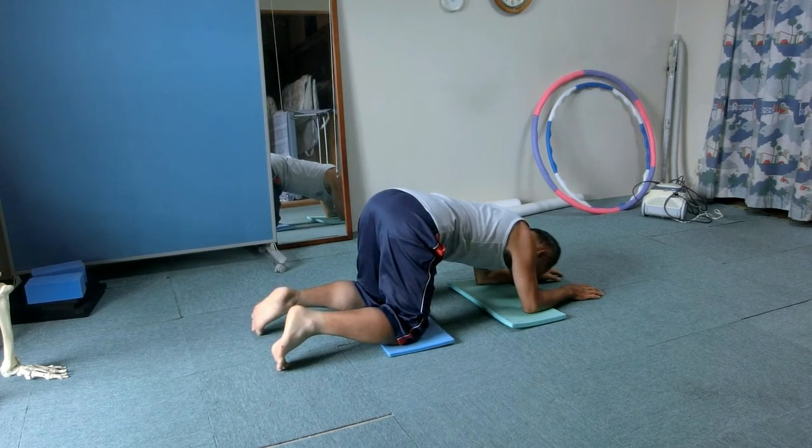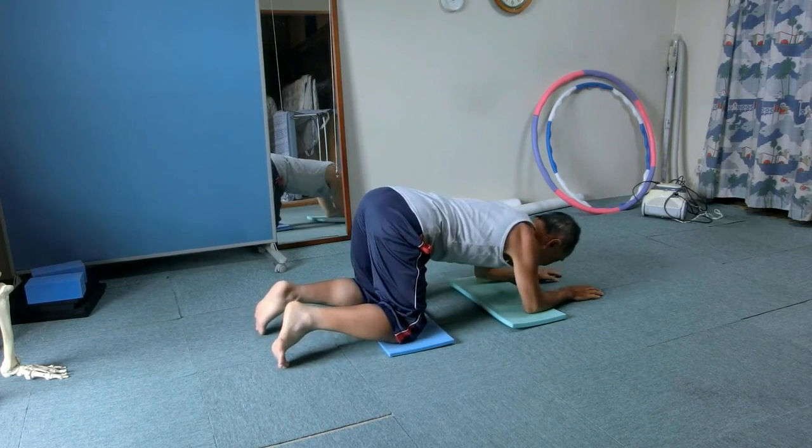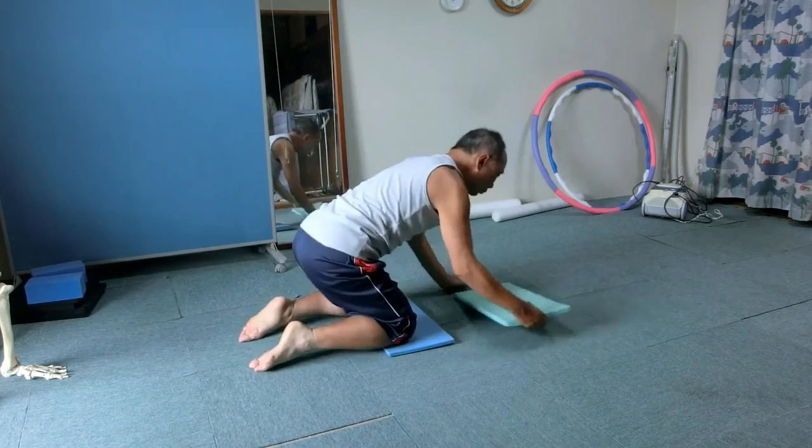Feel what happens to the pelvis. Feel what happens to the chest. Rest on the back, please.